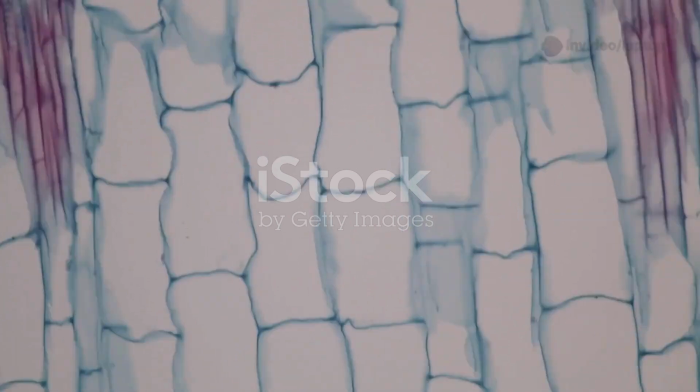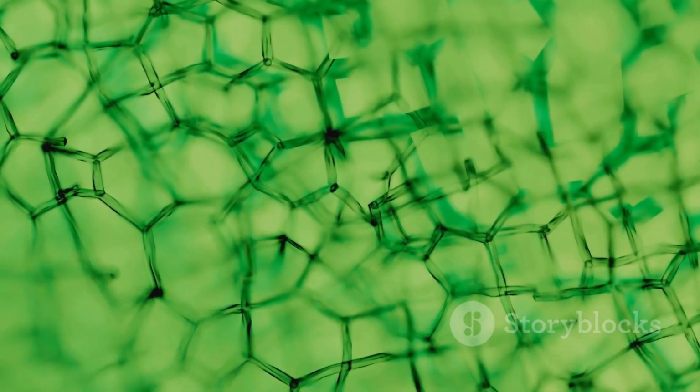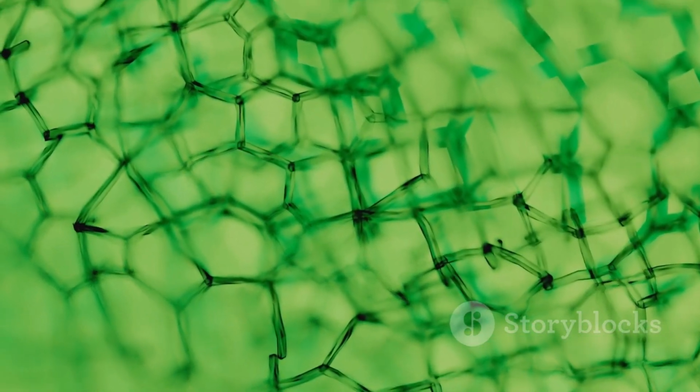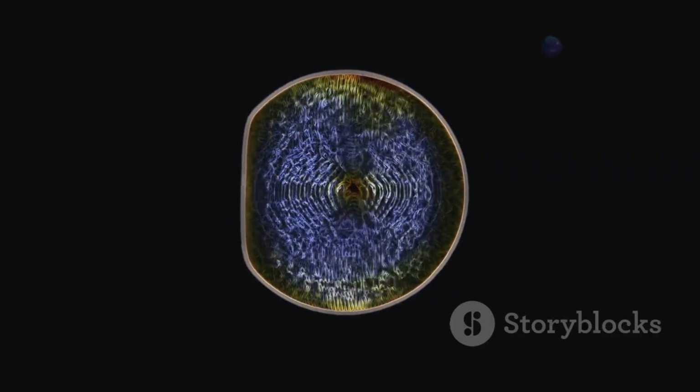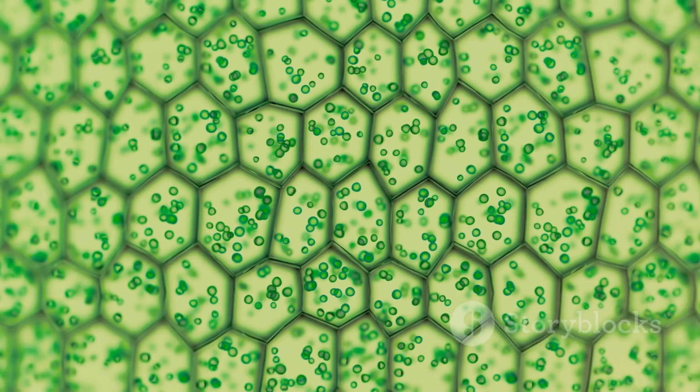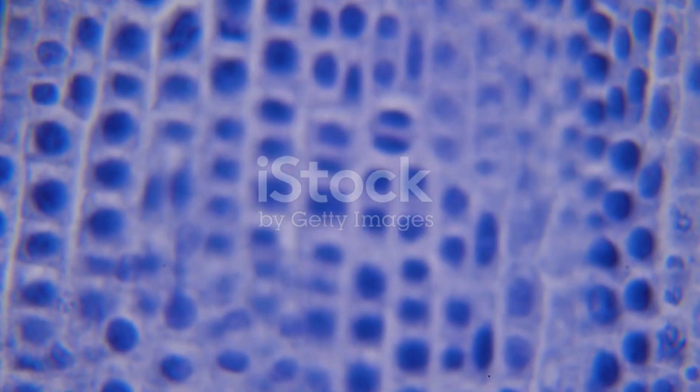However, the primary components include cellulose. This is the most abundant organic polymer on Earth and forms the main structural component of the cell wall. Cellulose molecules are long, unbranched chains of glucose units linked by beta-1,4 glycosidic bonds. These chains aggregate to form microfibrils, providing high tensile strength to the wall.